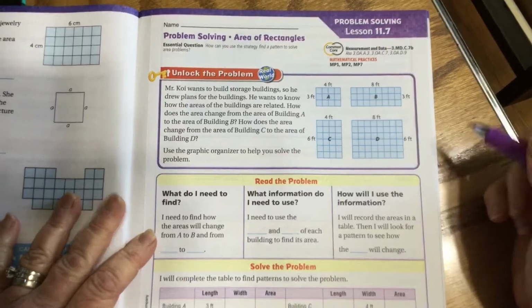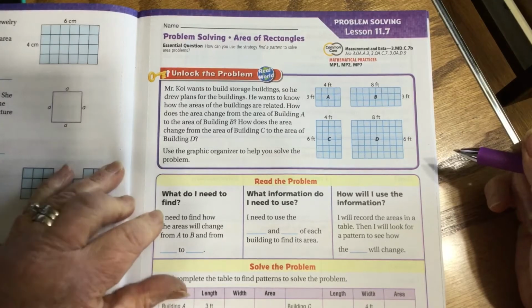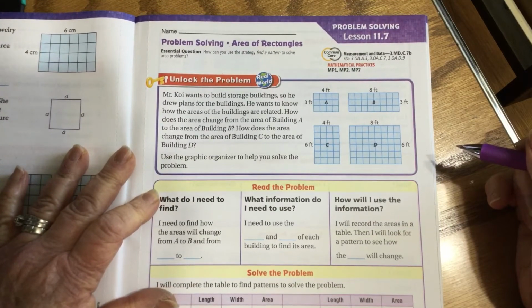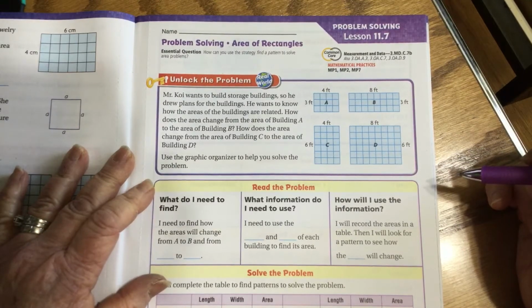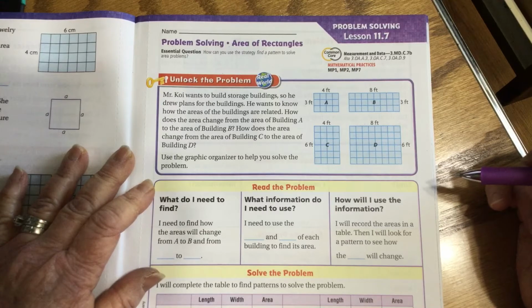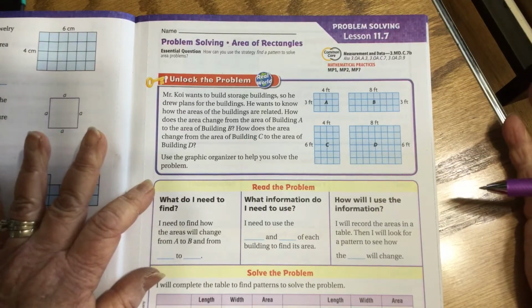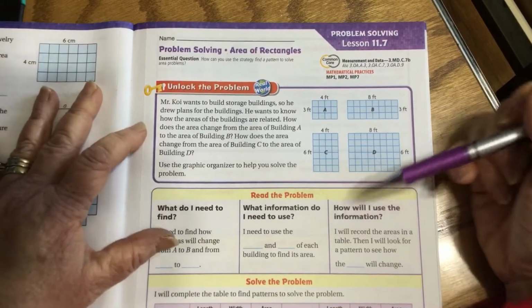Today we are going to be moving on to the next lesson, lesson 11.7. So in this lesson, we're going to be using some problem-solving strategies to solve for the area of rectangles and to look for patterns to compare how changing one measurement affects changing the overall area. So follow along as I unlock the problem.